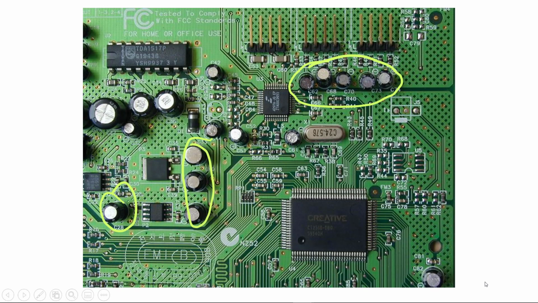In our next video in the series, we look at how capacitors behave under DC conditions.